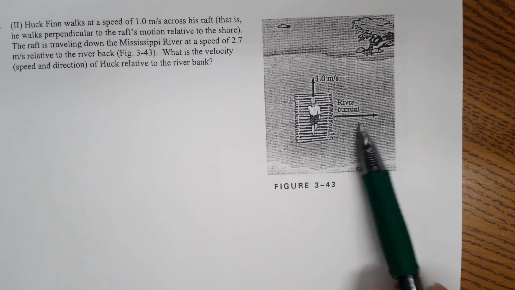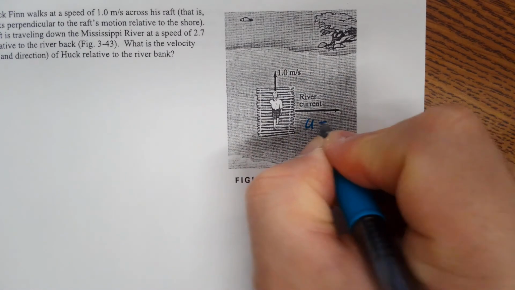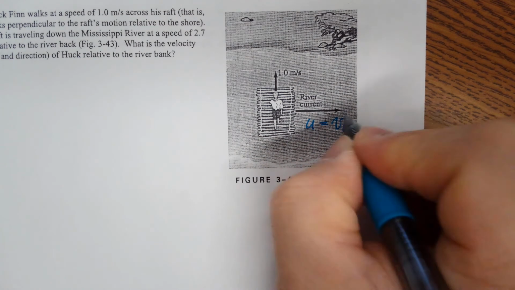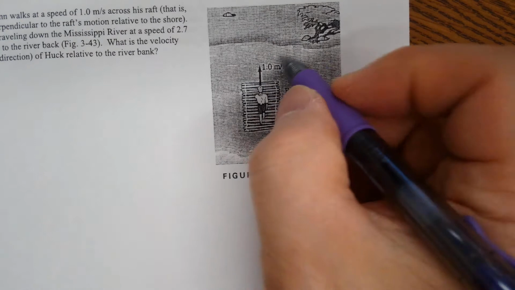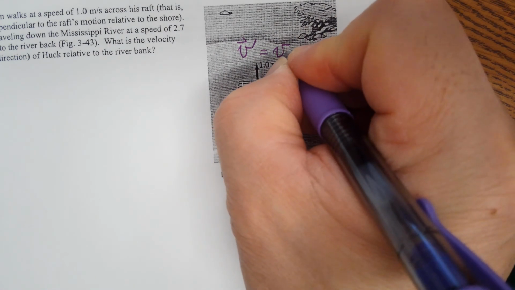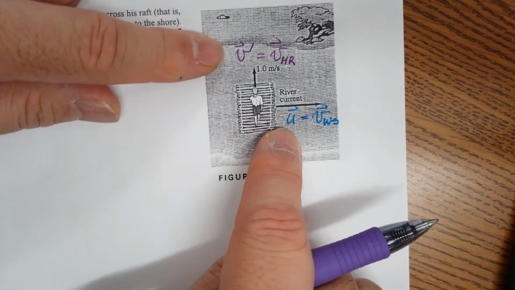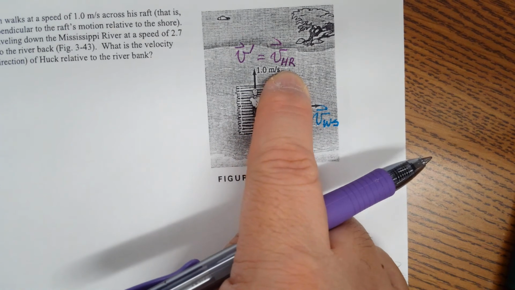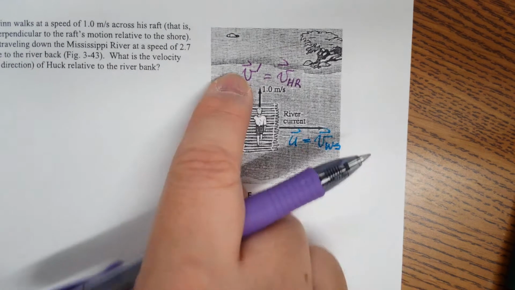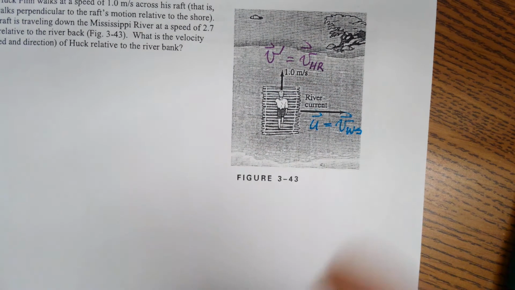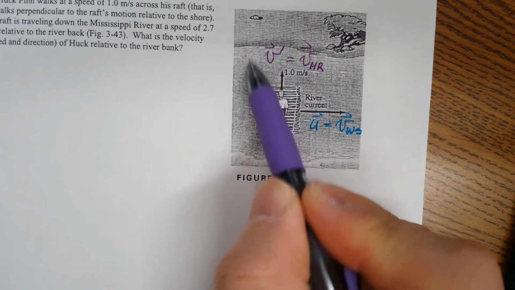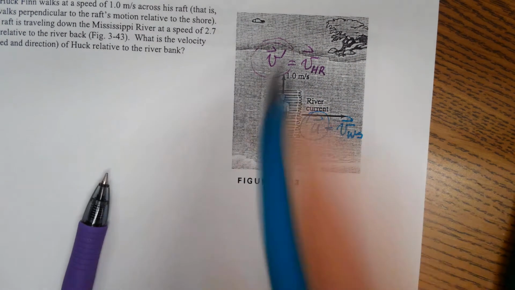Relative to the riverbank. So this here is U, or simply VWS. This here is V prime, or simply V, I guess you could think of it as Huck with respect to raft. See how it gets crazy? All these different subscripts. So that's why I like to use U and V prime. Just makes more sense. Because like, okay, what the heck is HR, human resources? It really kind of defeats the purpose of all these subscripts. So I'd rather use V prime and U in this case, which will be less confusing.